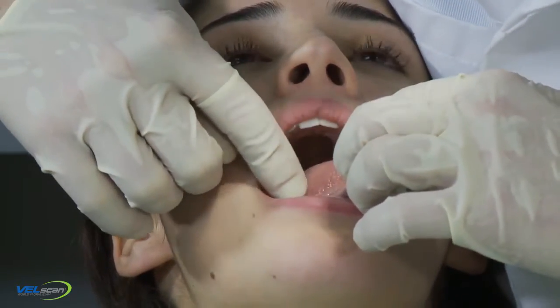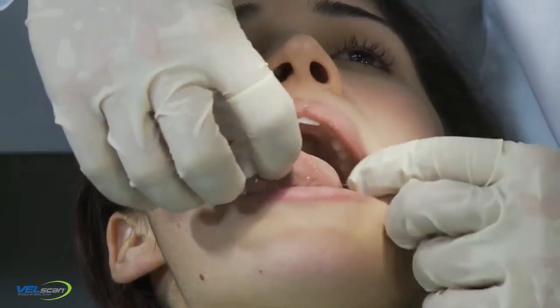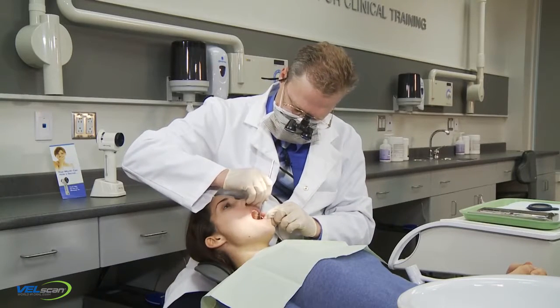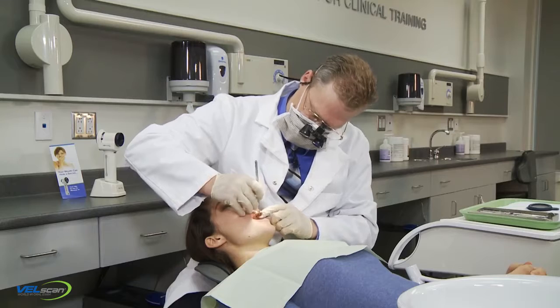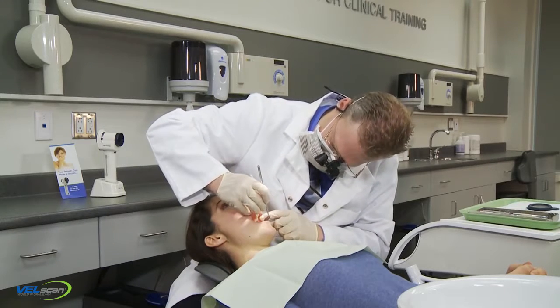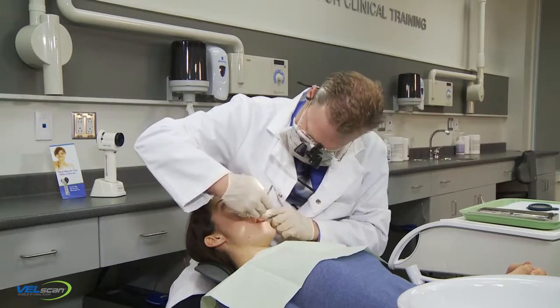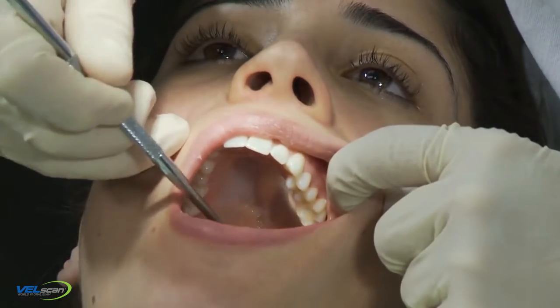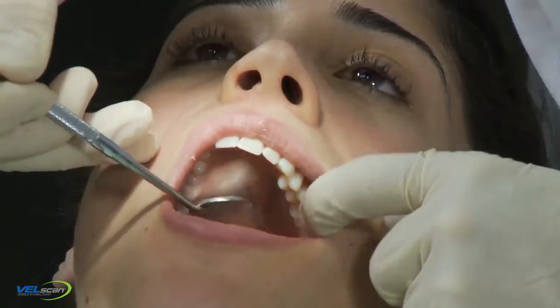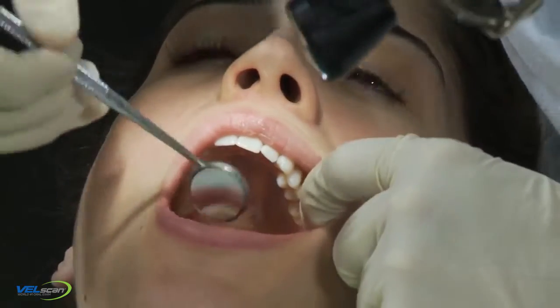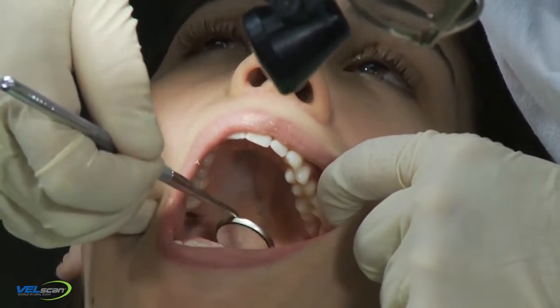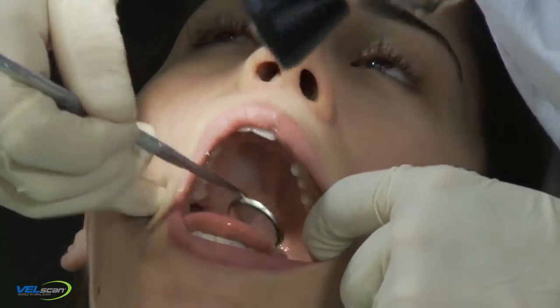Some conditions that may appear dark under VELscope include traumatic lesions such as chronic irritation from denture friction or cheek biting, pigmented lesions such as melanotic macule, common infections such as oral candidiasis and recurrent herpes, and inflammatory conditions such as aphthous ulcers, or vascular lesions such as varicosities, hematoma, or petechiae secondary to trauma.